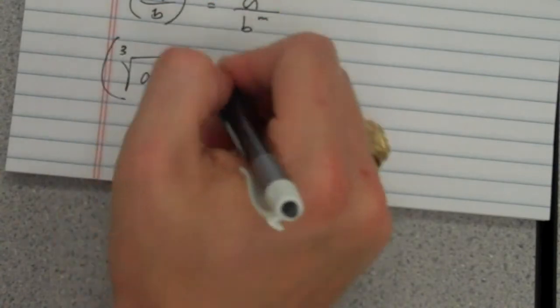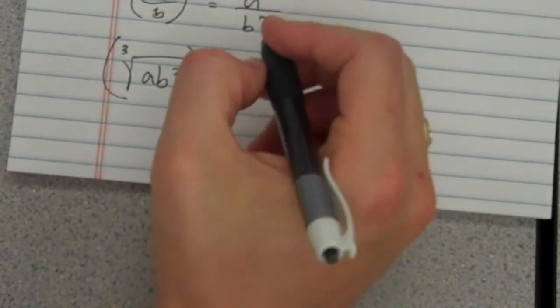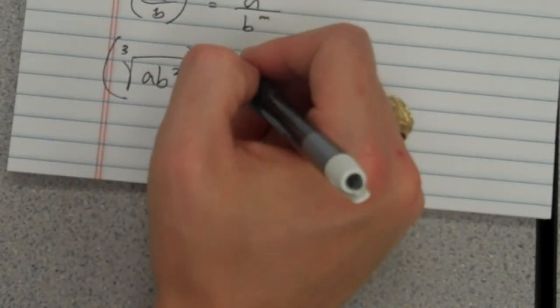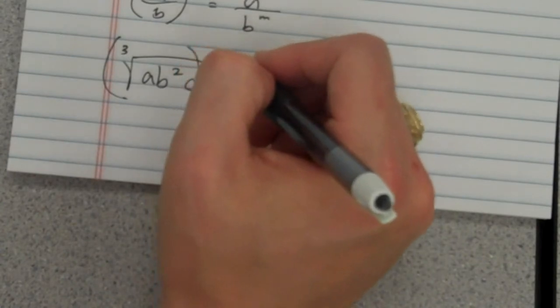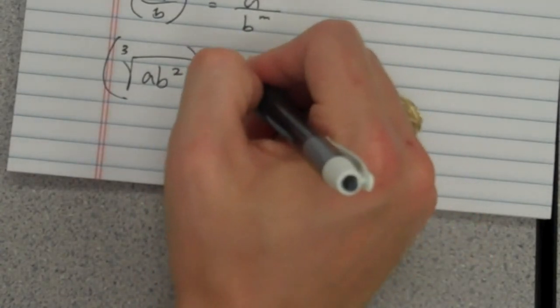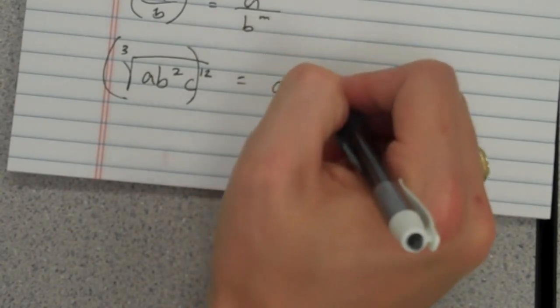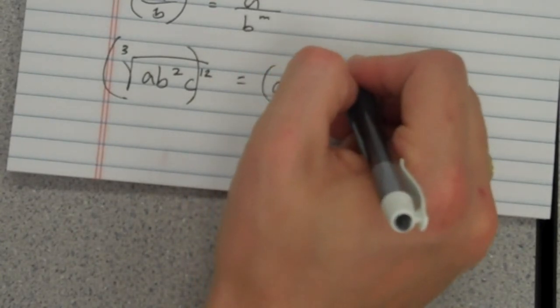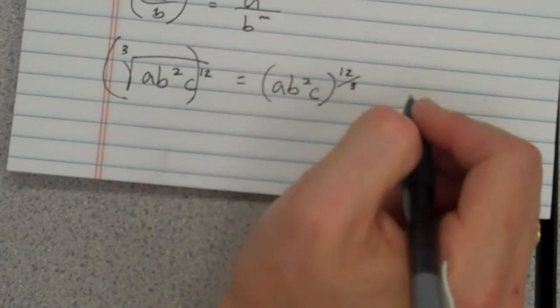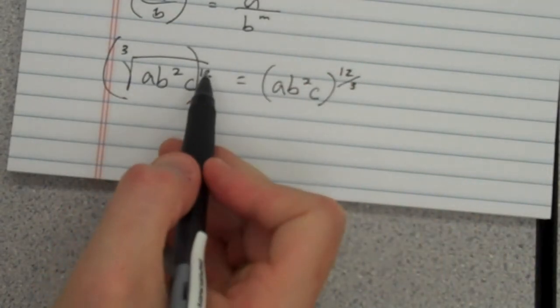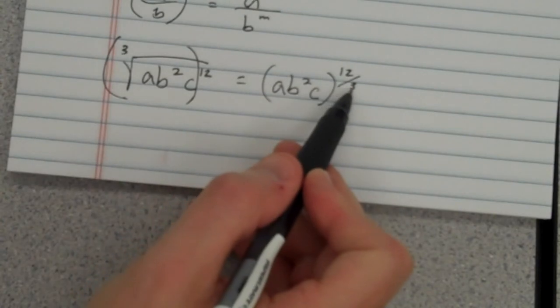Well, what's another way that we can write this using our exponential fractions or our rational exponents? Okay? Well, I know that this equals (a b squared c) to the 12 over 3, right? Because this 12 goes on the top, 3 goes on the bottom.